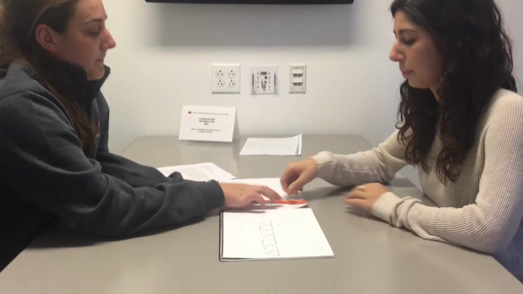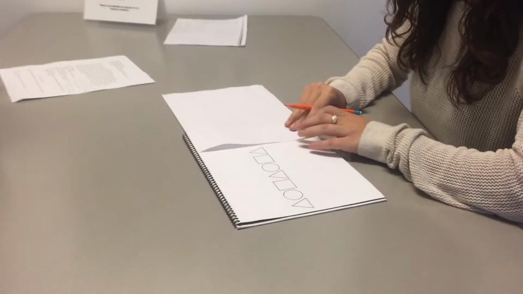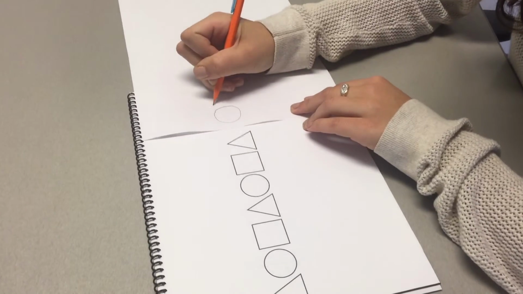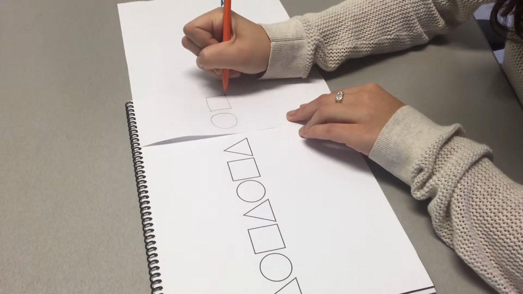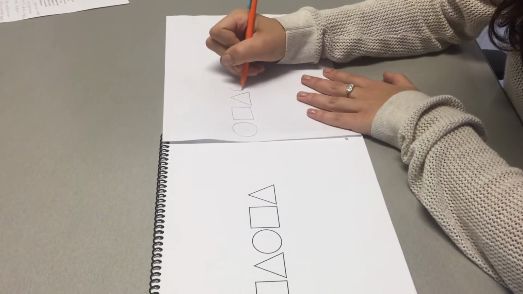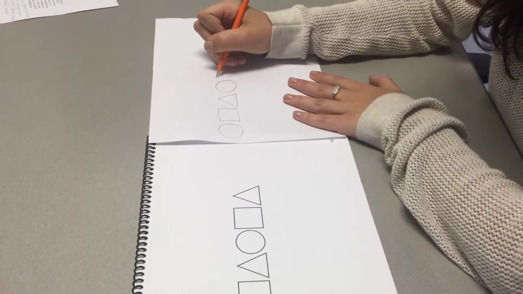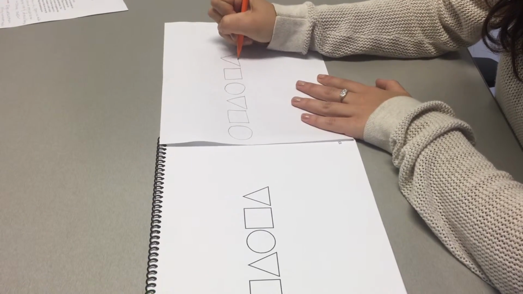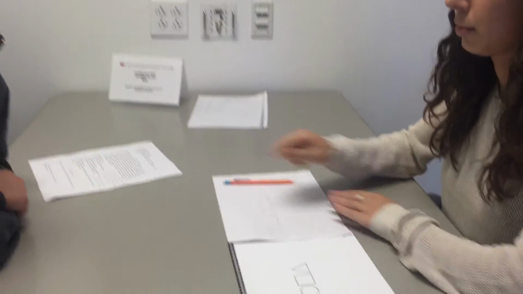Okay, so in this line, the forms are drawn in a special order. On this paper, can you continue the sequence on the same line and draw the forms according to the same order? All right, stop. We're now going to go on to the next task.